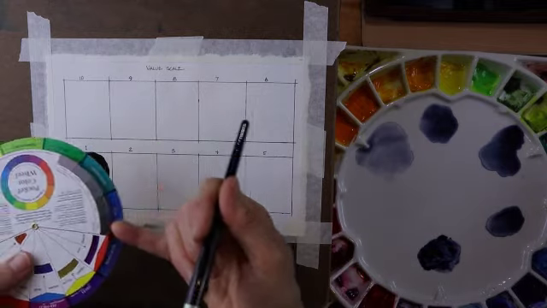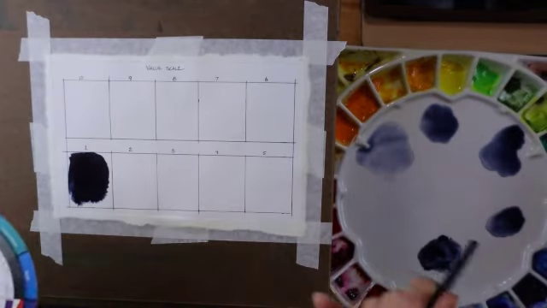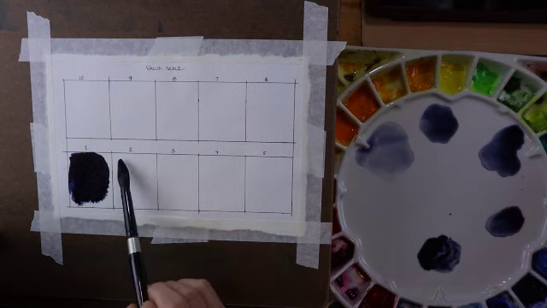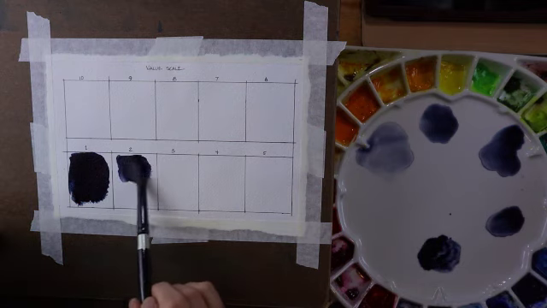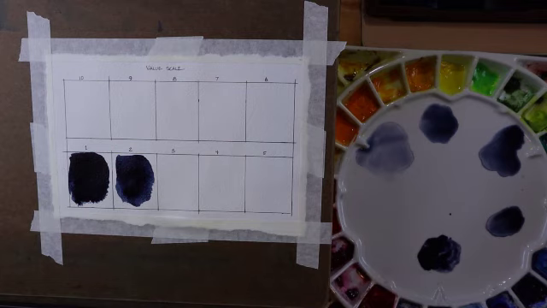So I put down this value here, okay? And now I'm moving over to this next one, value 2. It's not a lot lighter, but it is lighter. So I'm going to come in here and put that in there, okay? And that might just do the trick. It's similar in color, but it's a little lighter.